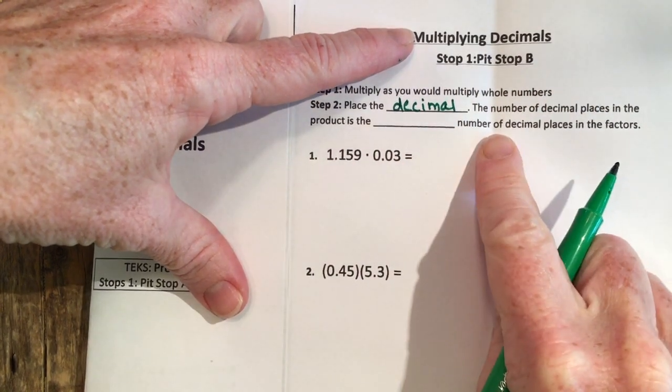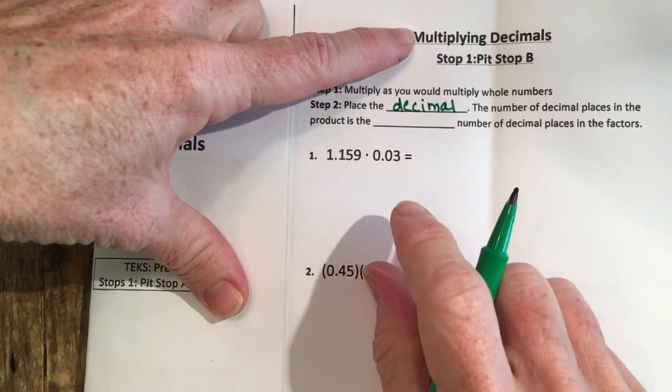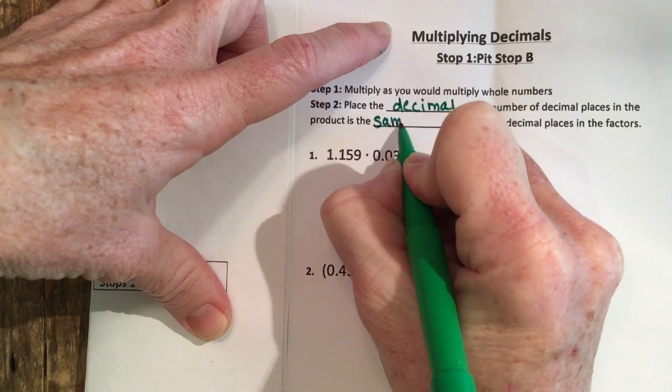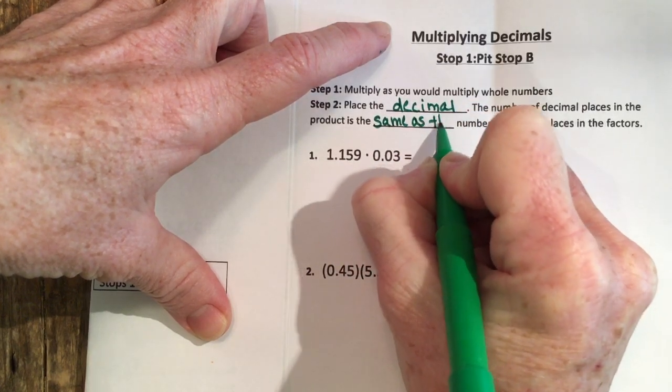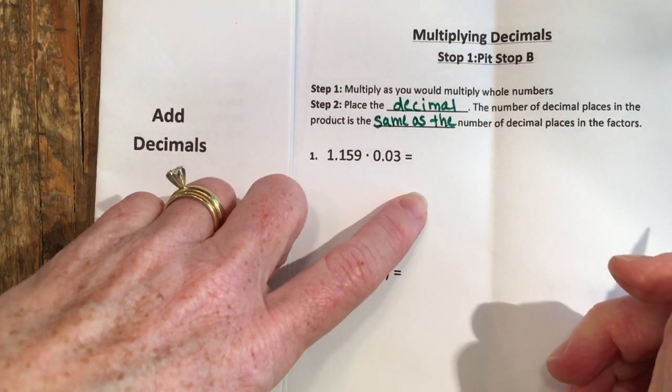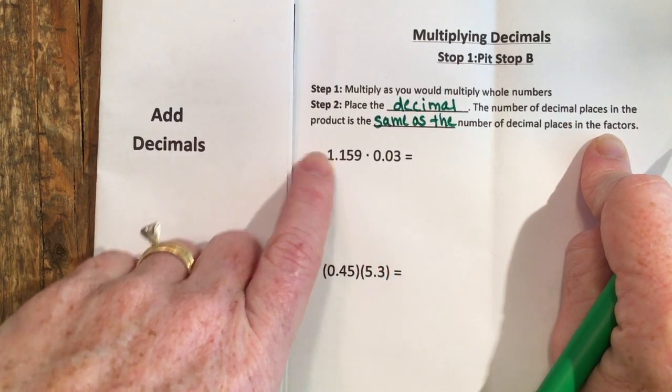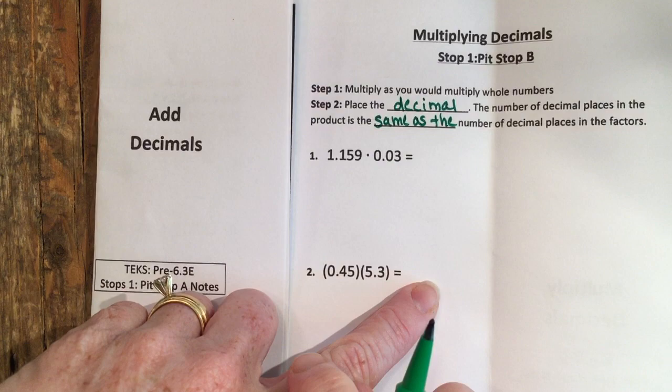And the way we're going to do that is that the number of decimal places in the product and the answer is the same as the number of decimal places in the factors. So we're going to need to know how many decimal places are in the factors and put the same amount in the product and the answer.